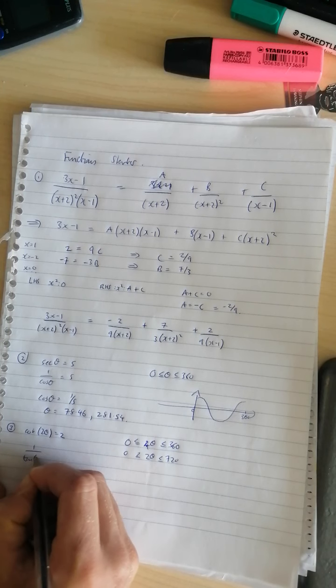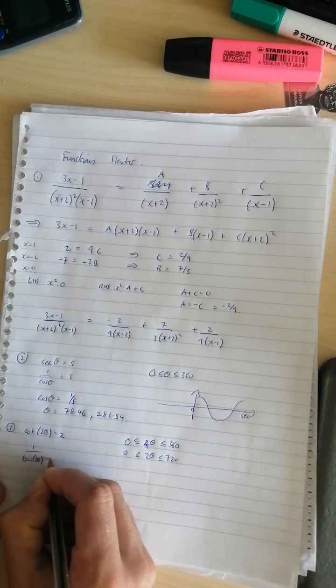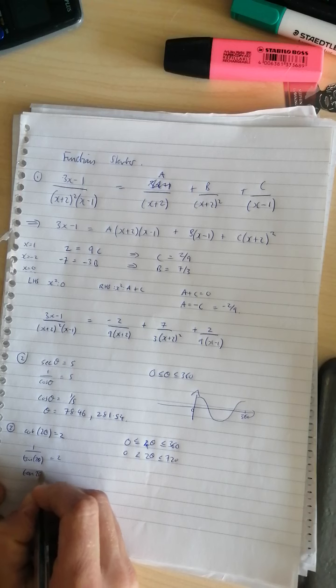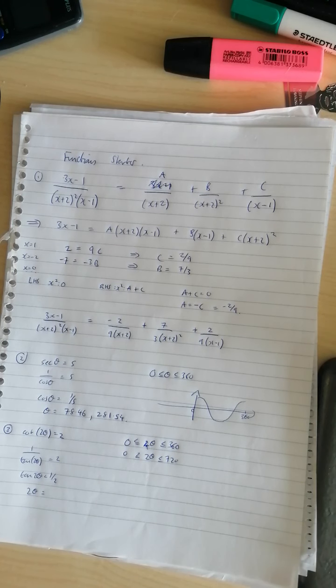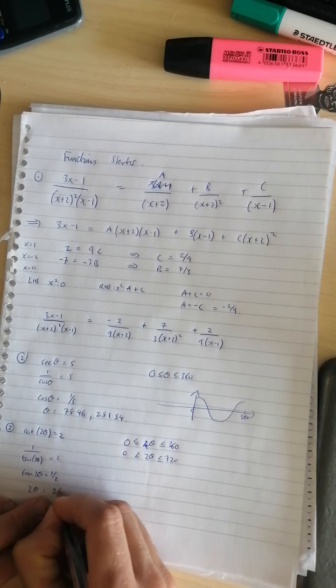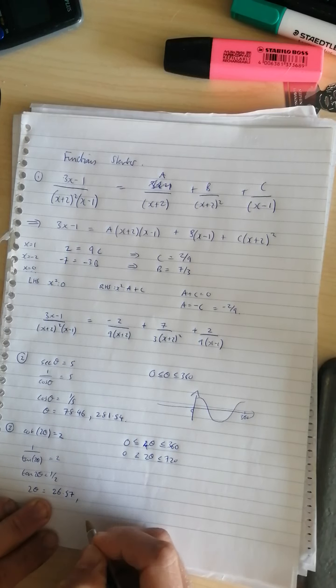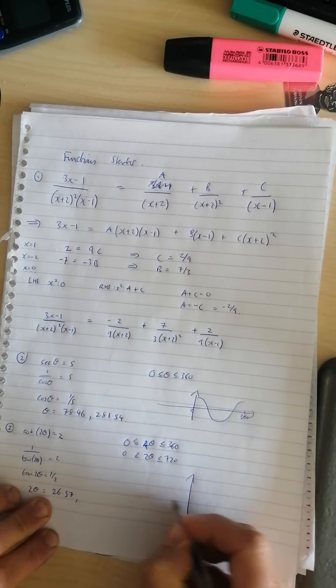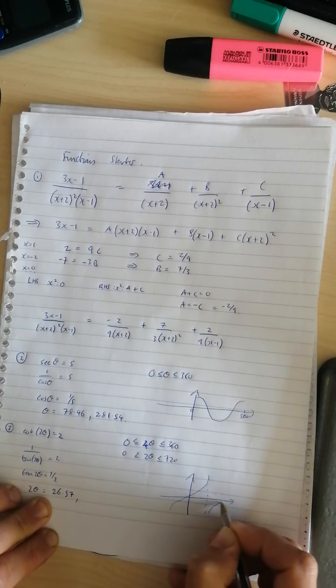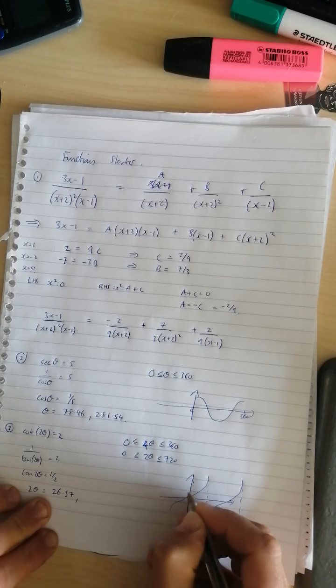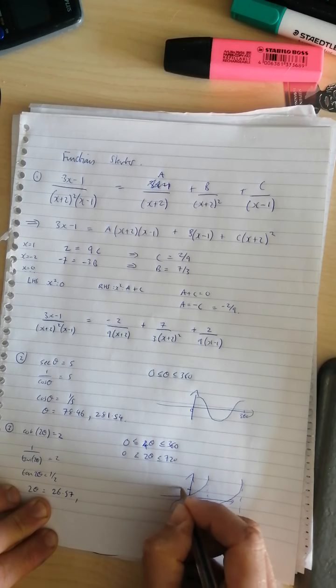1 over tan 2 theta is equal to 2, so that means tan 2 theta is equal to a half, which means 2 theta is equal to, and then we'll list all the values. Shift tan of a half is equal to 26.56, 26.57 if we round it, and then we're looking at the tan graph, aren't we? It repeats, it's got a period of 180, so the principal value 26, so let's say that's a half, right?